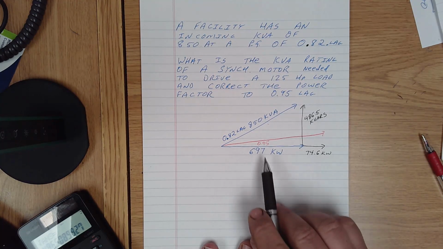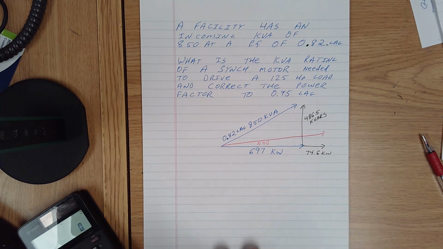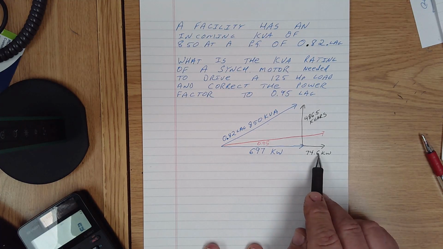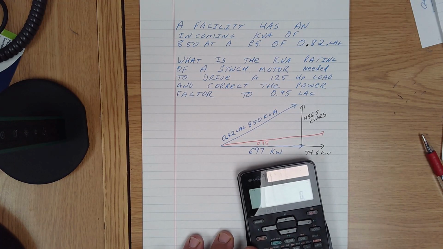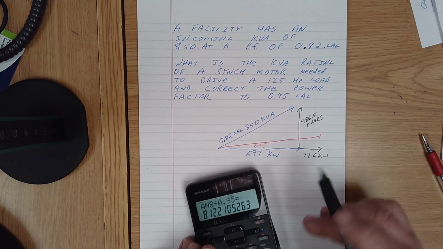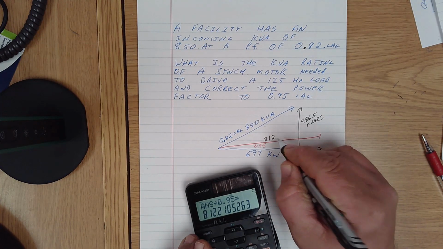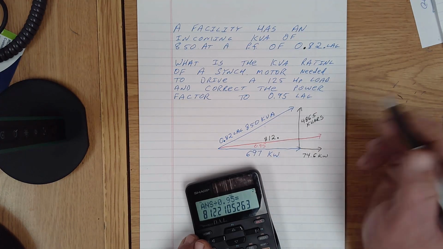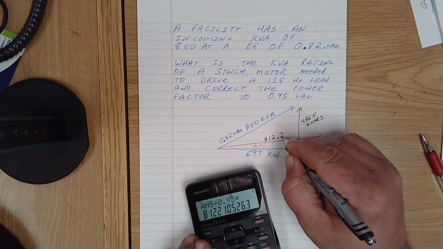We're only allowed to have a line current of, we're going to add our kilowatts together, divide by our power factor. So 697 plus 74.6 is 771.6 divided by 0.95. We're looking to operate at an incoming kVA of 812.2.